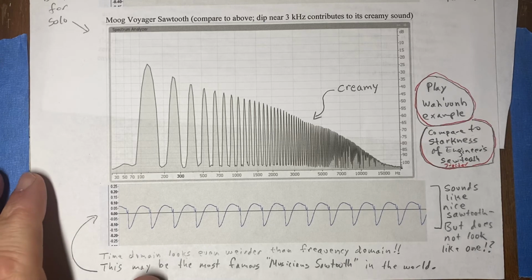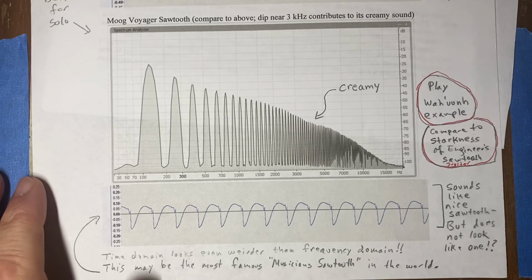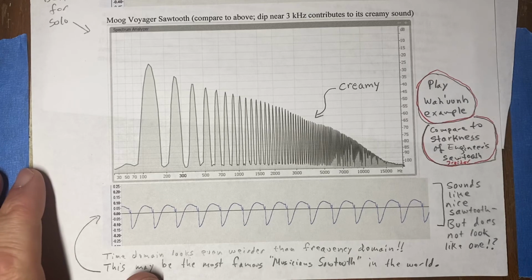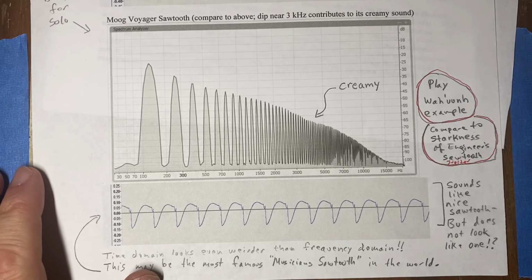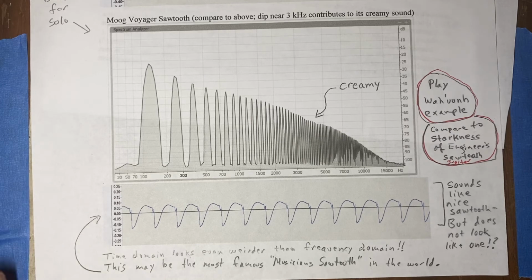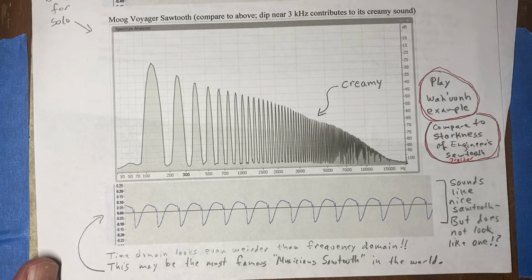The starkness is quite pretty there. So yes, the stark can be good, and again, there's an example of an engineer's sawtooth used in its full glory and its full starkness.